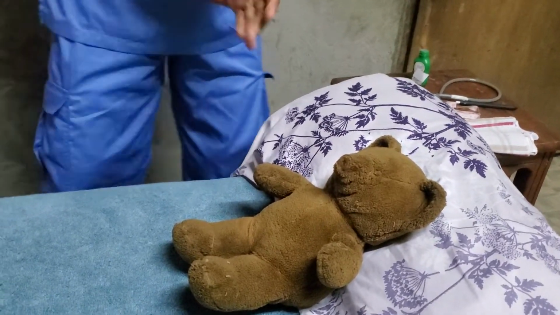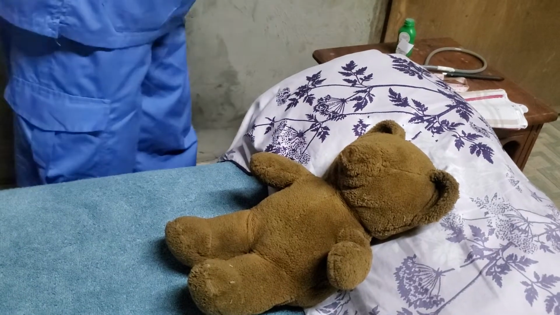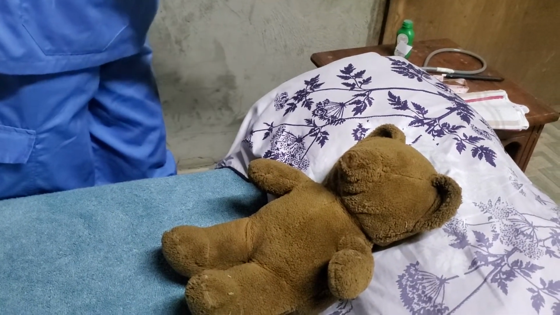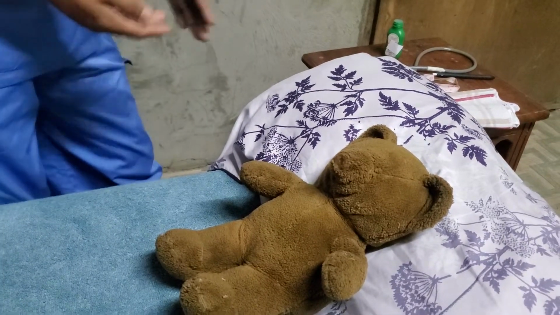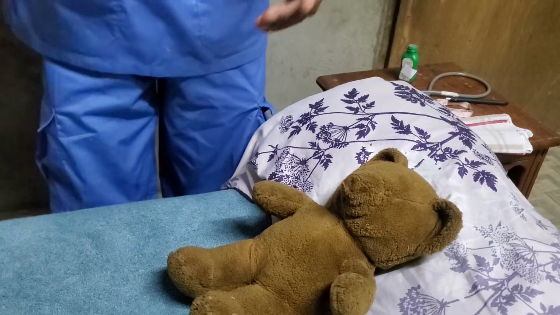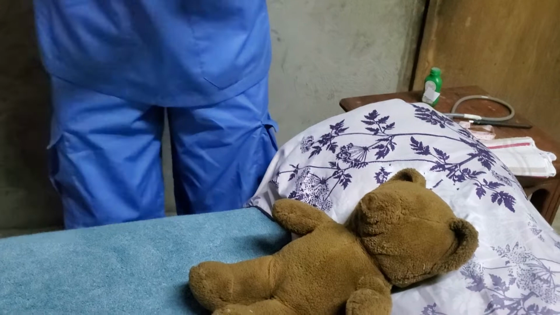After performing hand hygiene, you need to gather the supplies needed for the procedure. So first we have a drape, we have a tape, we have a marker or pen marker, and we have a stethoscope. Then after that, you need to prepare the patient for abdominal assessment.